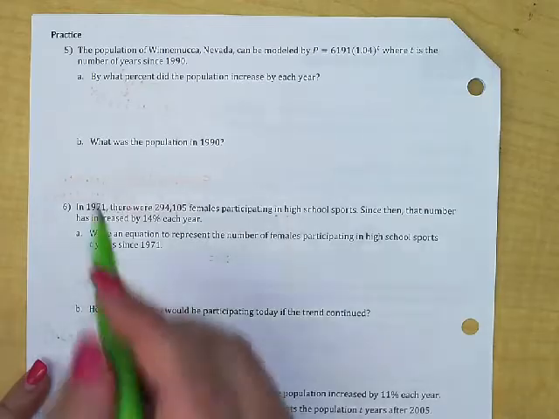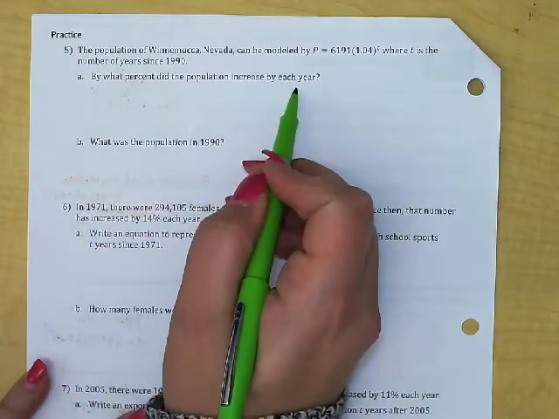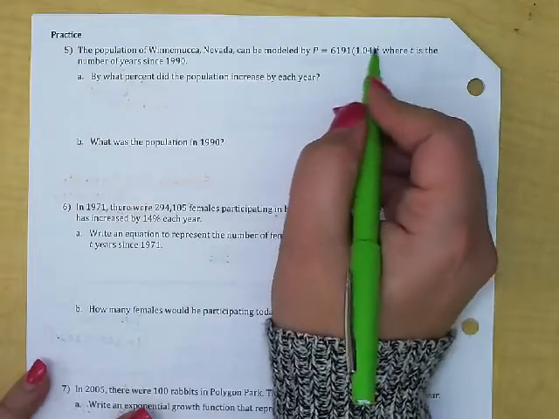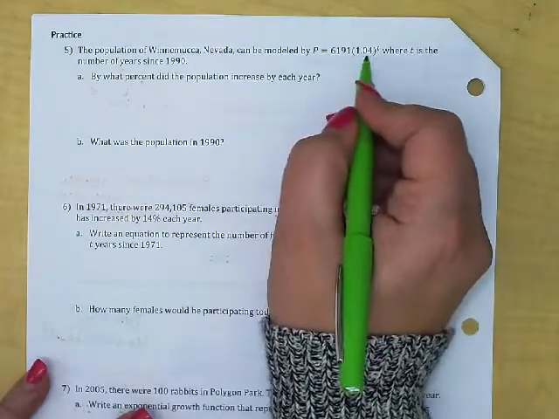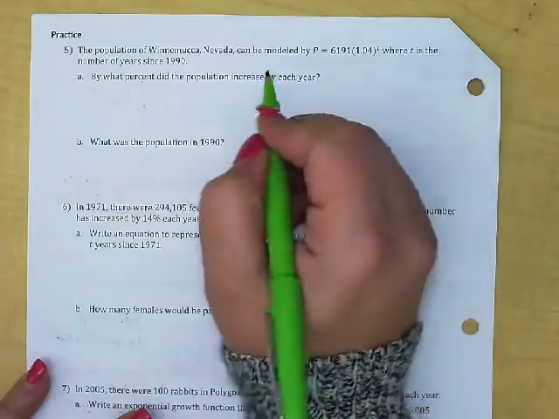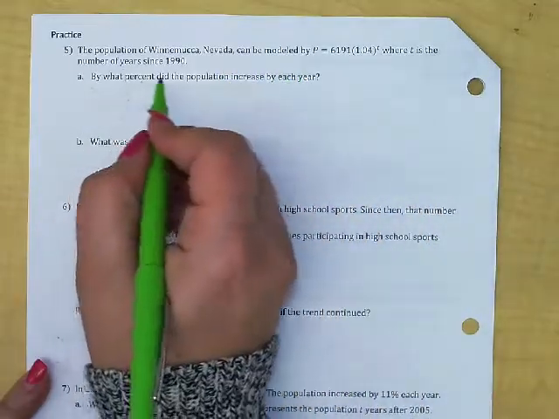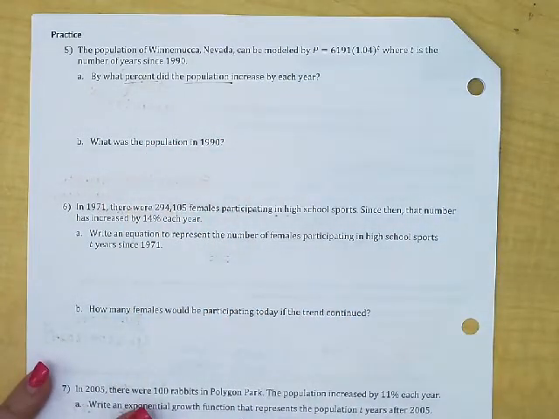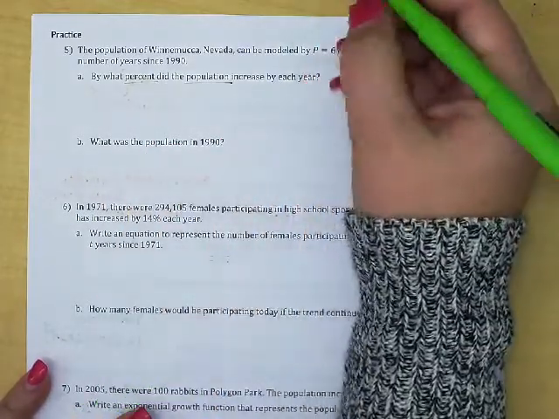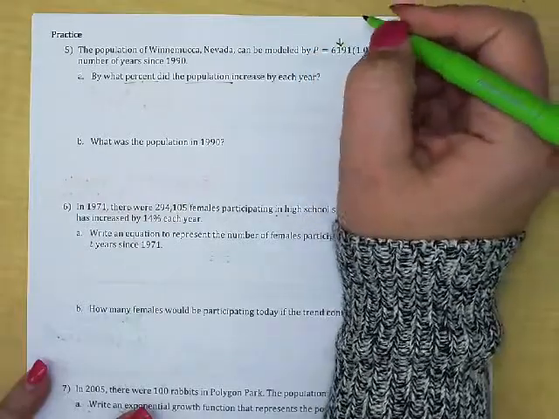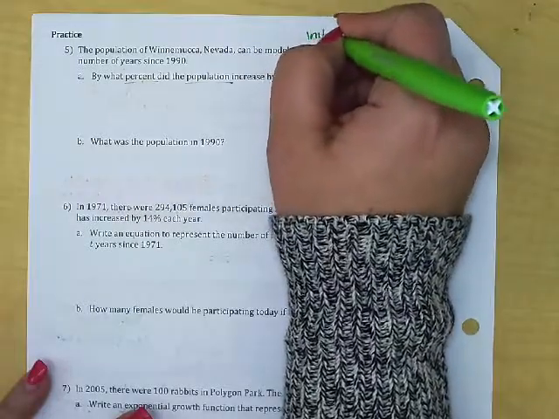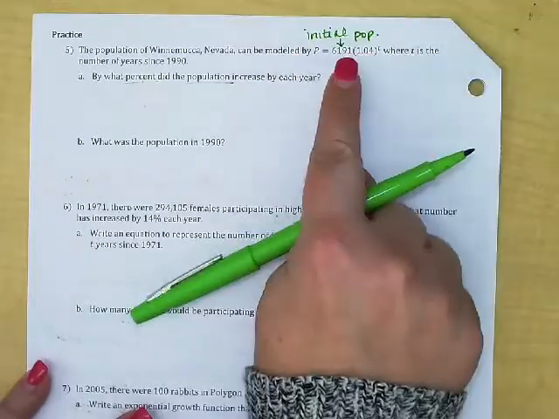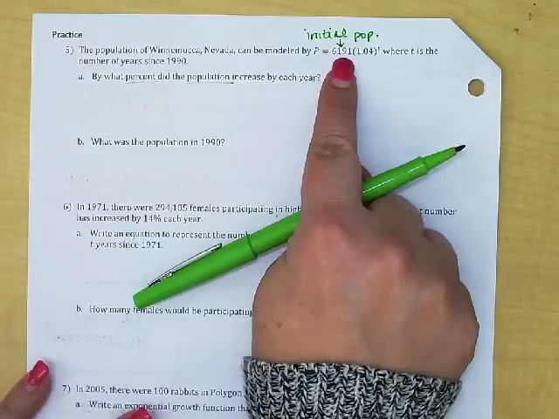Okay, so by what percent did the population increase? So we're kind of working backwards here, right? They gave us that growth factor, but we want to be able to extract from that what the population increase was as a percent. So that's what we're looking for here. And if we break this down a little bit, this is our initial population because that's our A. So let's write that down. Initial population. Okay, it's going to be that 6,191.